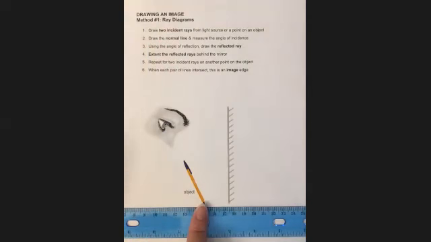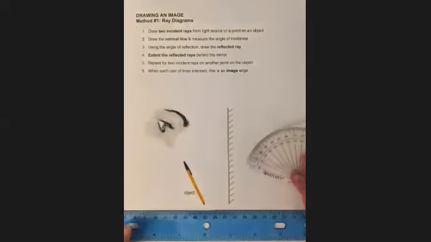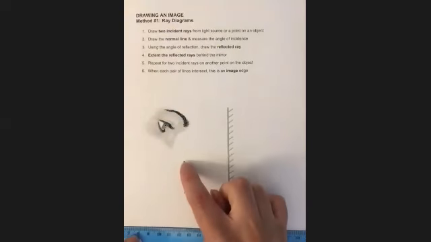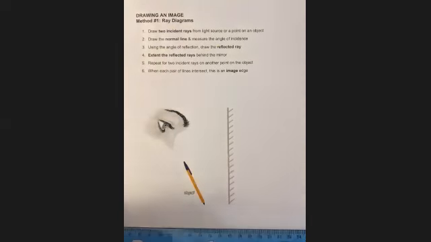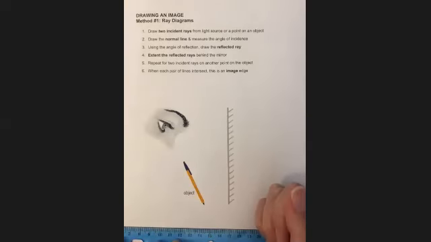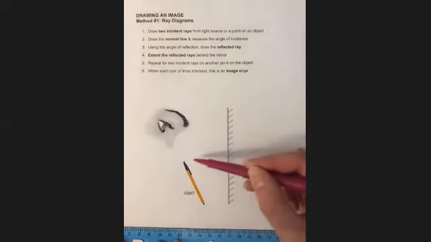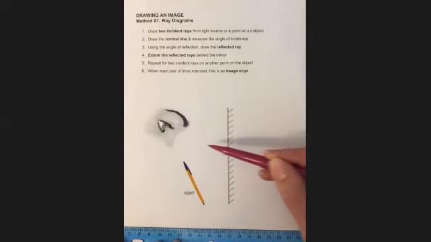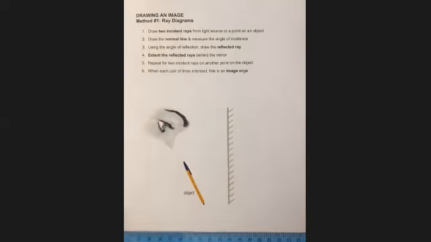The first thing we're going to do is pick a point on the object, and we have our ruler and protractor ready to go. I'm going to pick the tip of the pen, and then I'm going to draw two incident light rays from that spot. It doesn't really matter what angle I choose, because when light from a light source hits this pen, the reflected rays are going to radiate in all different directions. But because the eye is here, I'm going to aim in this general direction so that the light rays somewhat go towards the person's eye.